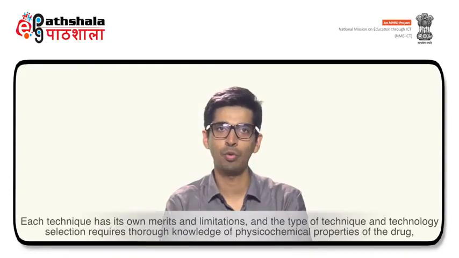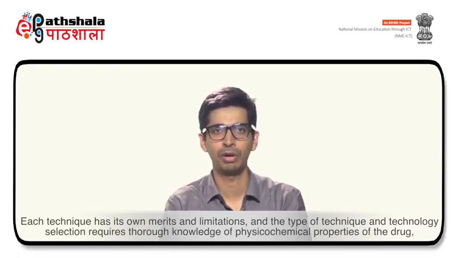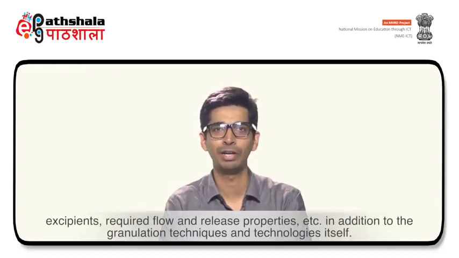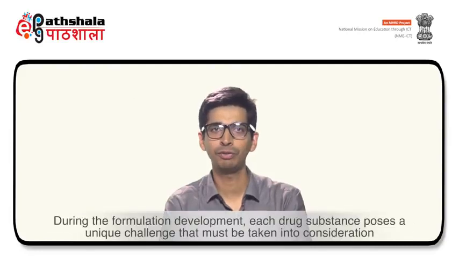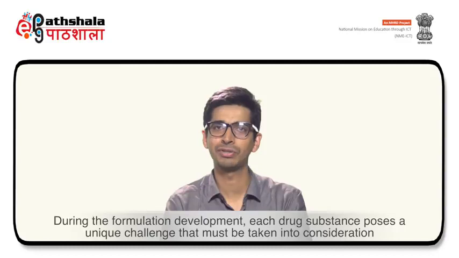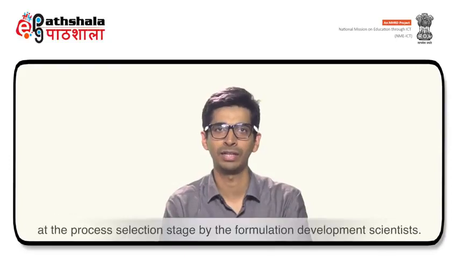Each technique has its own merits and limitations, and the selection of technique and technology requires thorough knowledge of physicochemical properties of the drug, excipients, required flow and release properties, etc., in addition to the granulation technique and technologies themselves. During formulation development, each drug substance poses a unique challenge that must be taken into consideration at the process selection stage by the formulation development scientist.